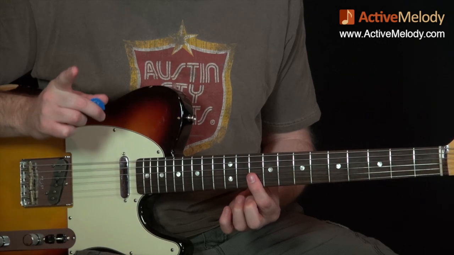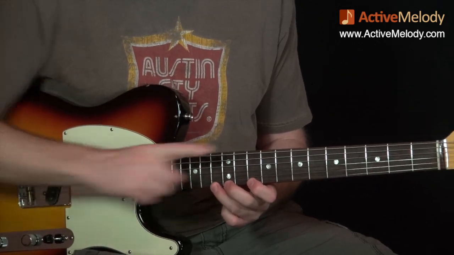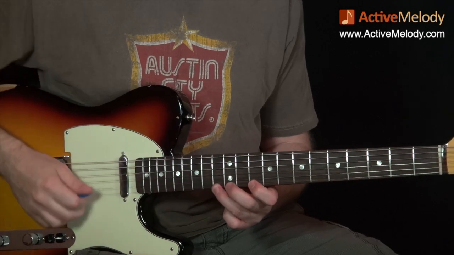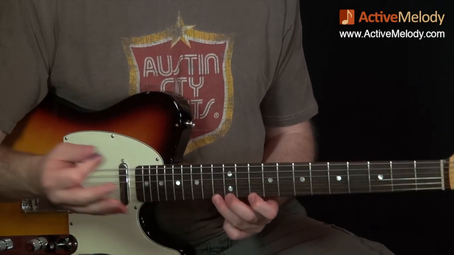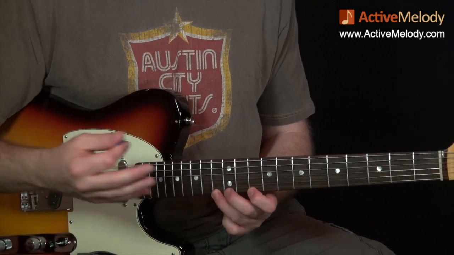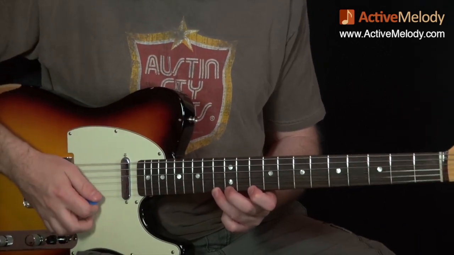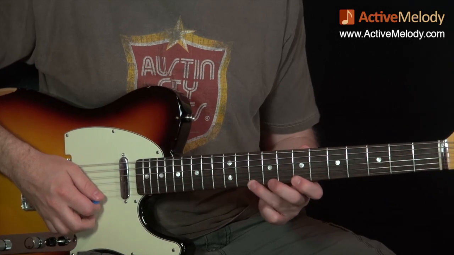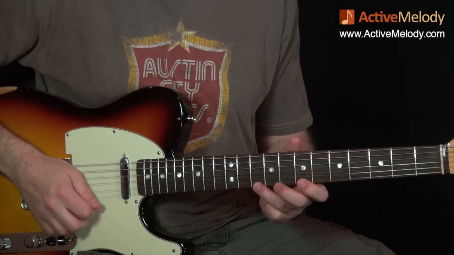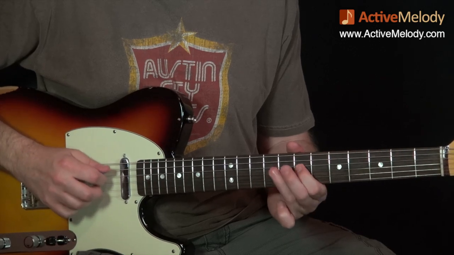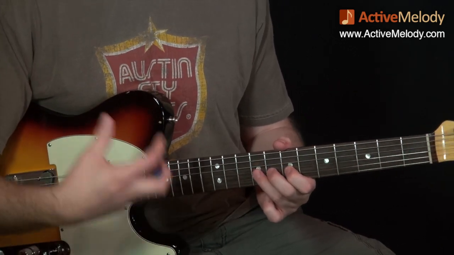Now, if we want to find the major pentatonic scale, all we do is shift everything down this direction 3 frets, and that always works, no matter what key you're in or what style you're playing. You can always get to the happy sound by going this way. So we're going to shift 1, 2, 3. Now I'm going to play that same pattern, but I'm going to play it here. And you'll see that it has a major and a happy sound.